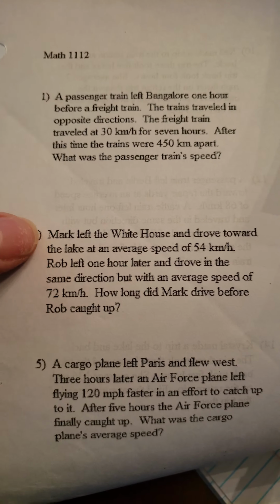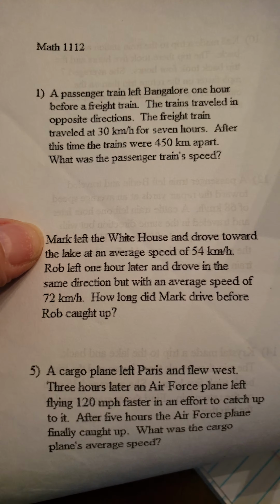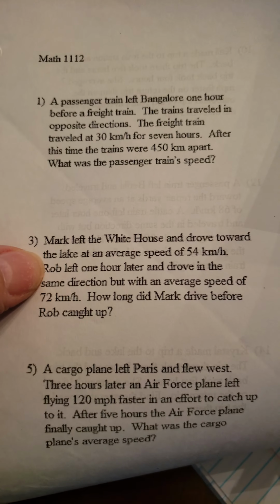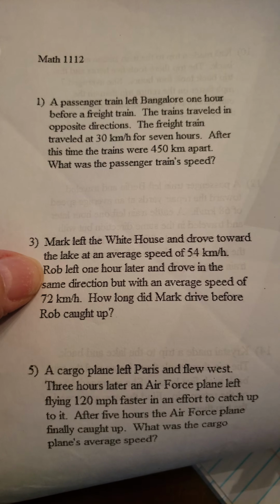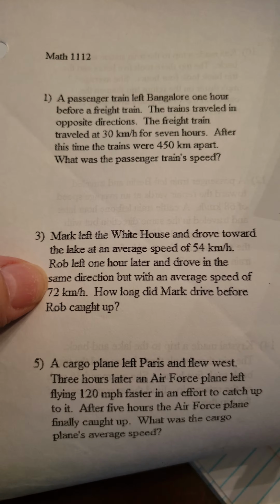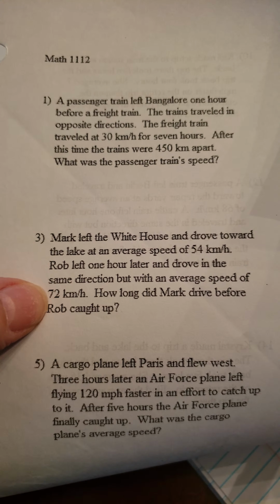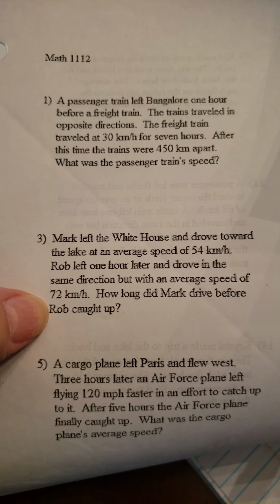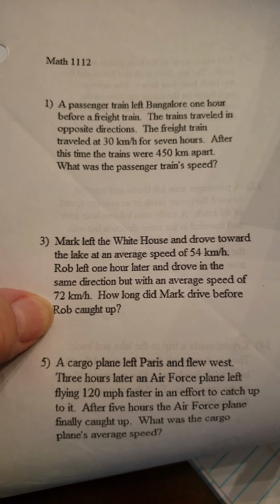For the next problem, we're going to look at this one. Mark left the White House and drove toward the lake at an average speed of 54 kilometers per hour. Rob left 1 hour later and drove in the same direction, but with an average speed of 72 kilometers per hour. How long did Mark drive before Rob caught up?